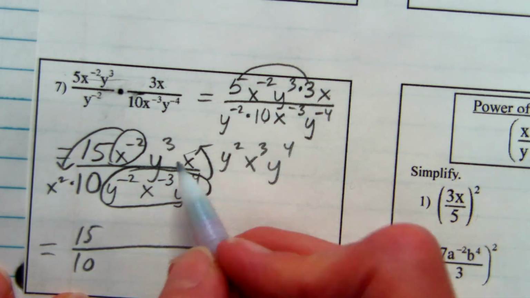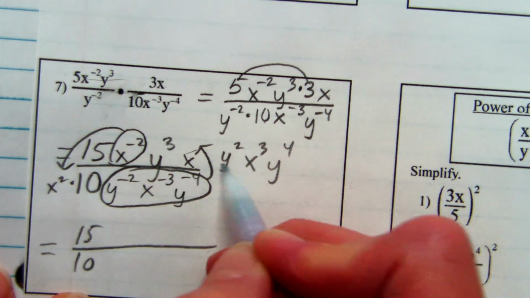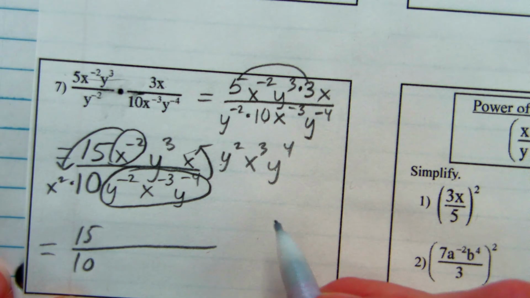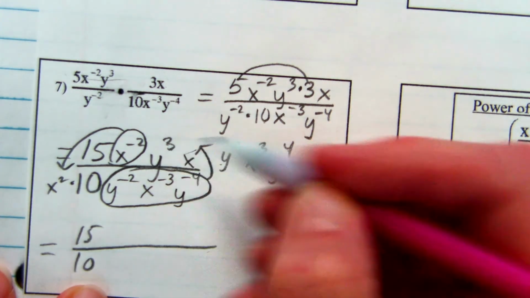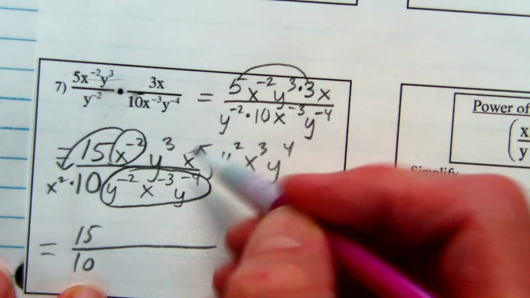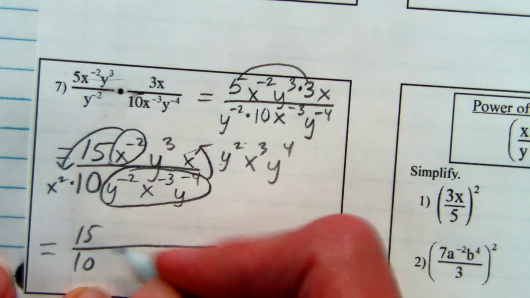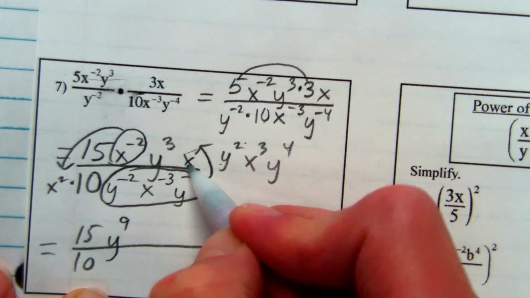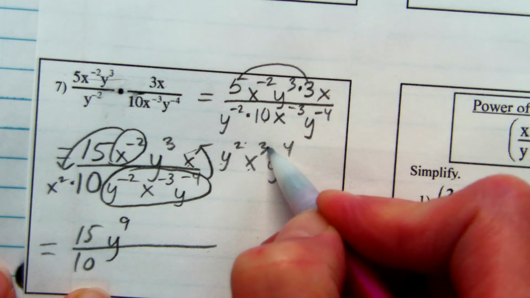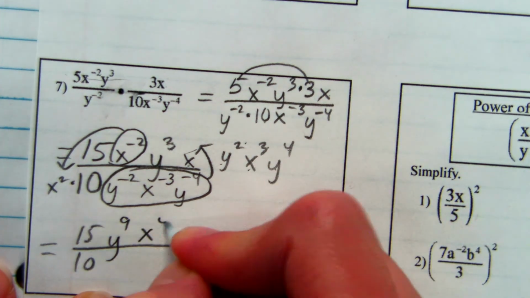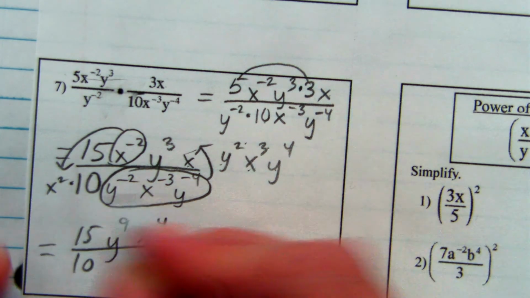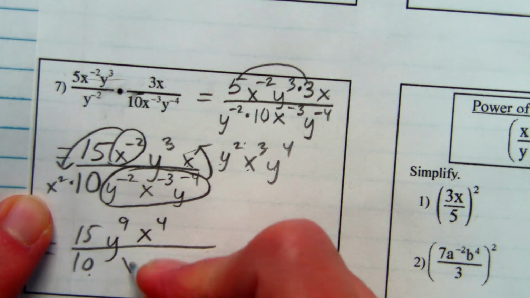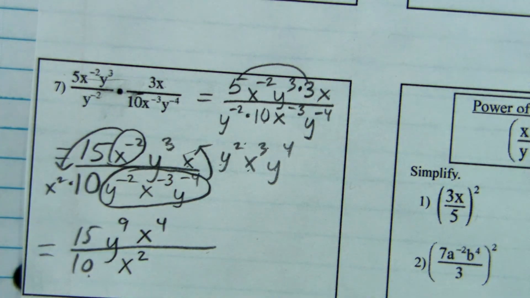And now on the top, I've got y cubed, y squared, and y to the fourth. So y cubed was already there. I added a y squared and a y to the fourth. Let's just go ahead and add those. 3 plus 2 is 5, plus 4 is 9. So y to the ninth. So I've done all the y's. And then there's an x and an x cubed. So let's make that x to the fourth. And then in the bottom, I just have the 10 and then the x squared that we moved from the top. So we just did a bunch of cleaning up.